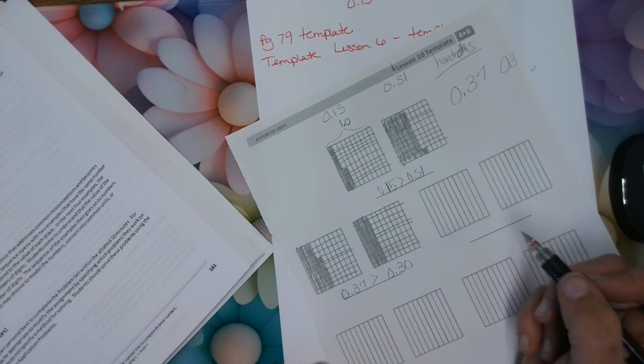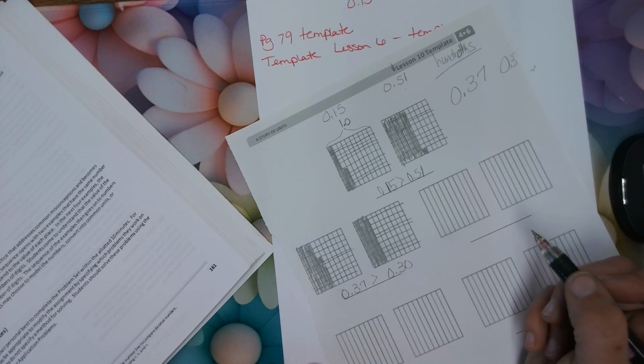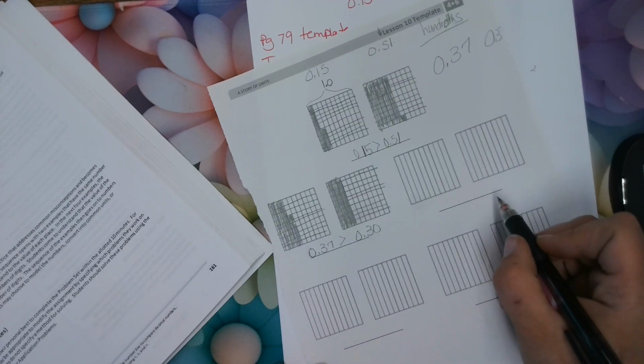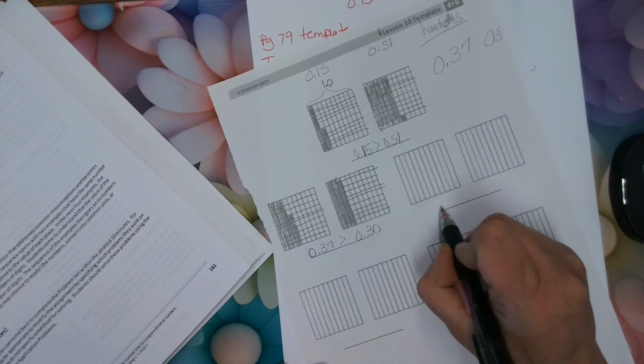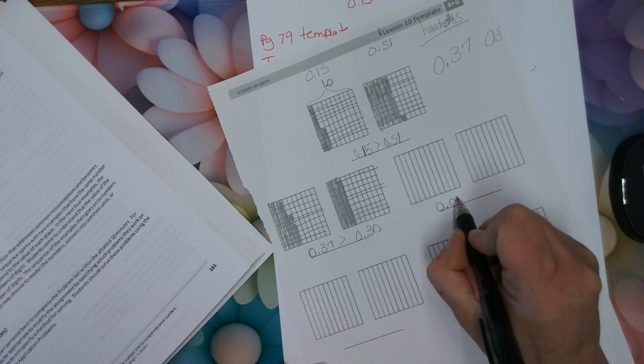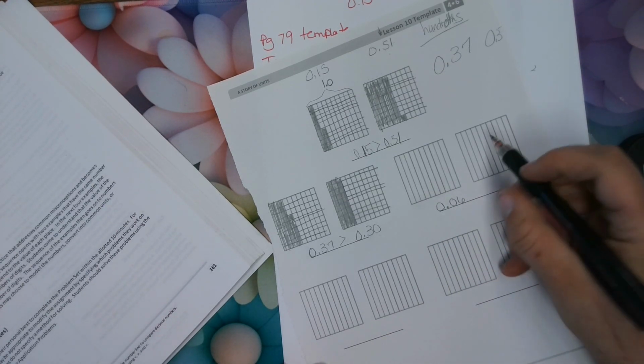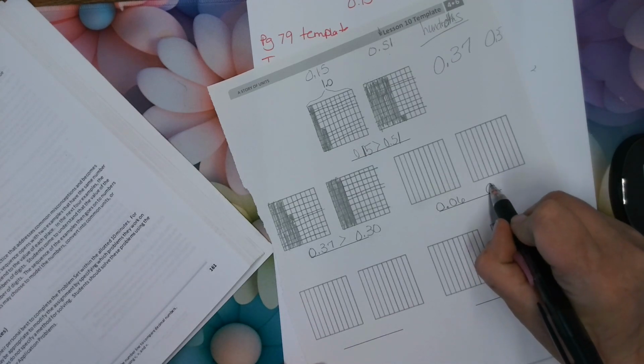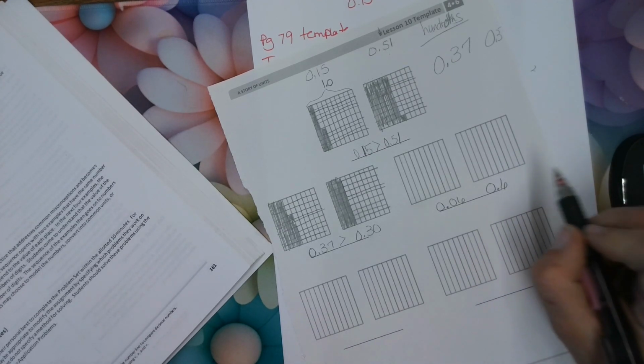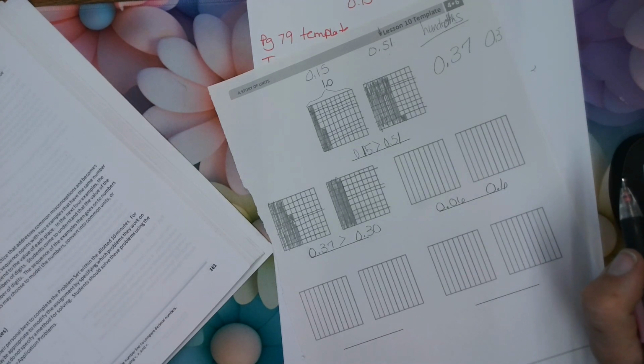One last one, and this one's a little bit more tricky. I want to see if you guys can do it. I want you to write on this line 0.06, and is that greater than, less than, or equal to 0.6? Pause your video and figure it out.